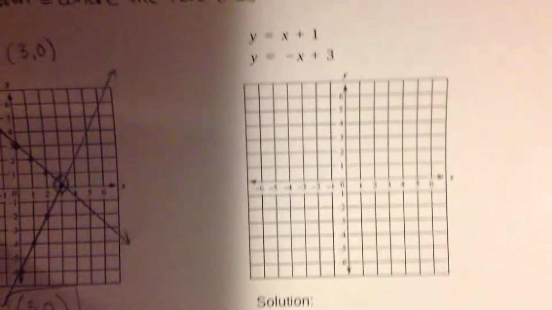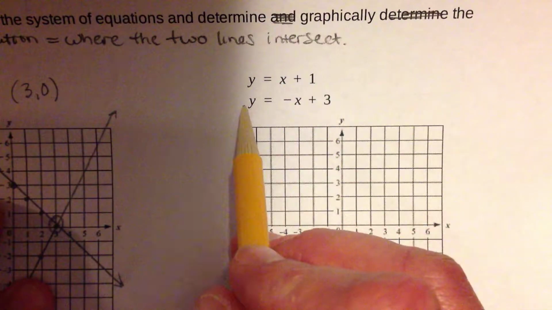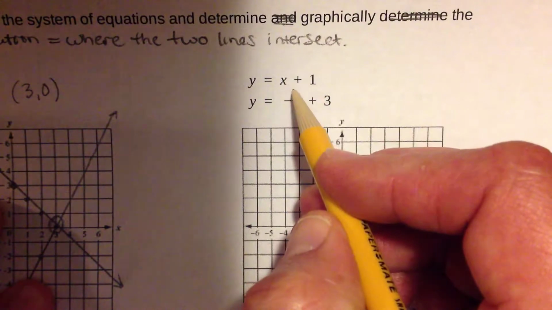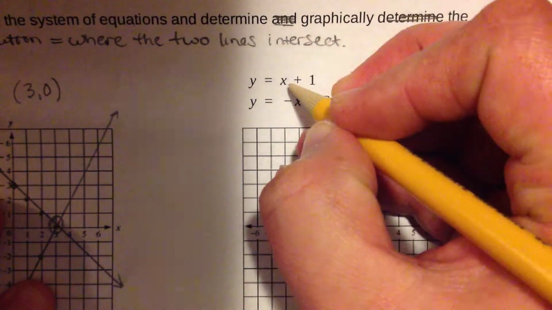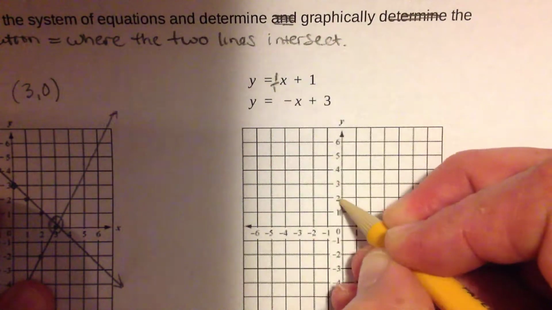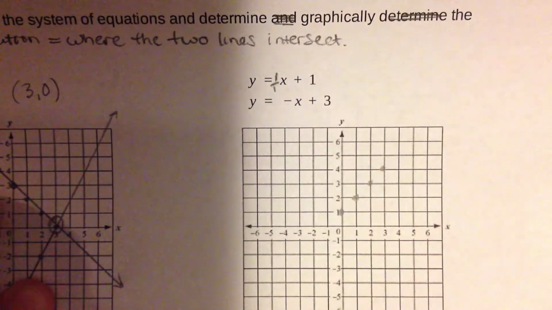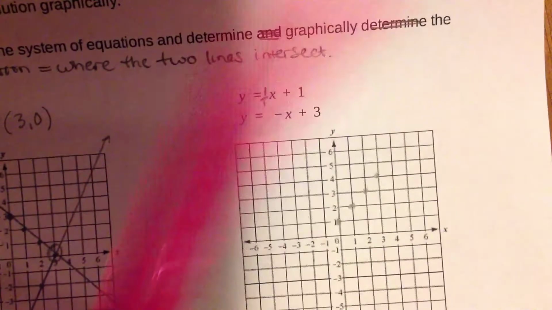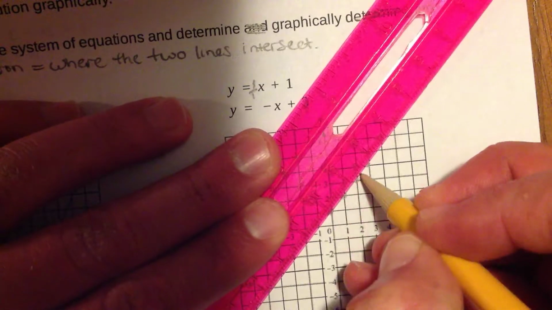Alright, let's try the next one. So our next two lines are y equals x plus 1 and y equals the opposite of x plus 3. So again, looking at my first line, I'm going to start at 1, which is the y-intercept. My slope is 1 over sneaky 1, so that means I'm going to rise 1, run 1, rise 1, run 1, rise 1, run 1. Alright, so we're going to do that. Let's graph that line. Again, you want to be as accurate as possible.